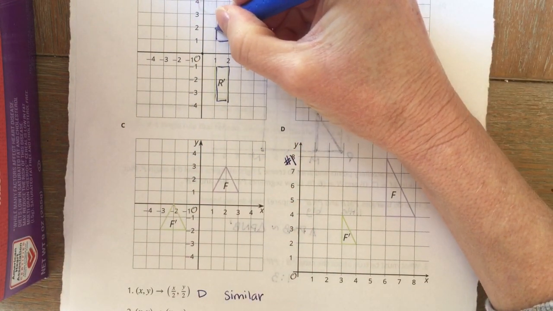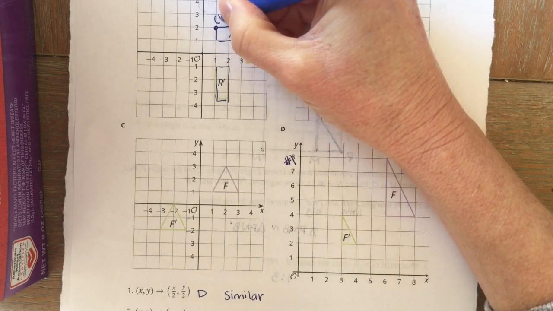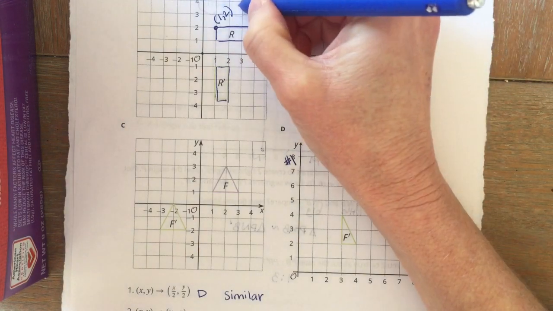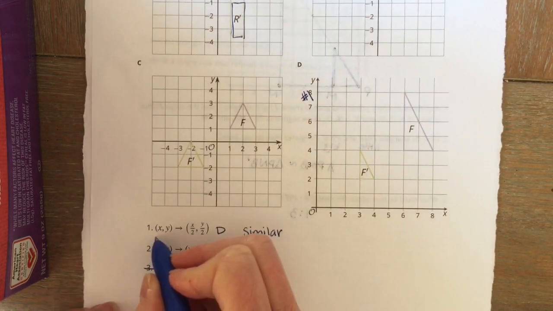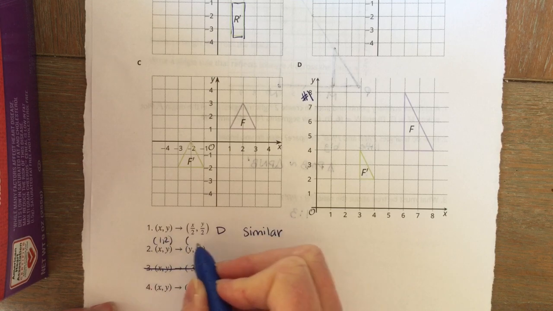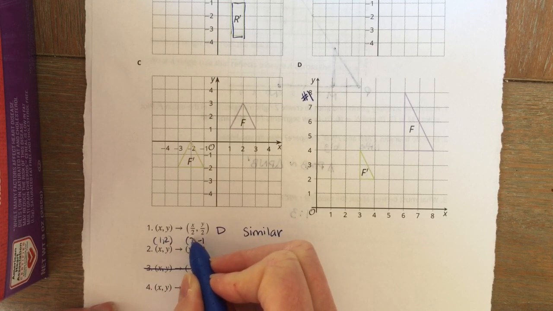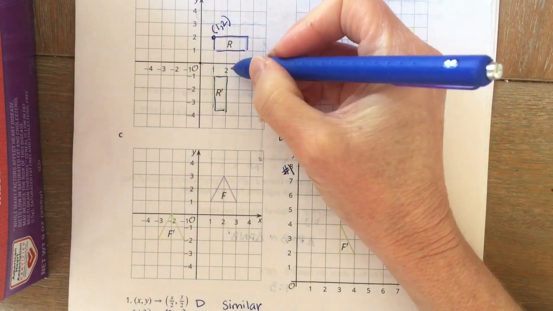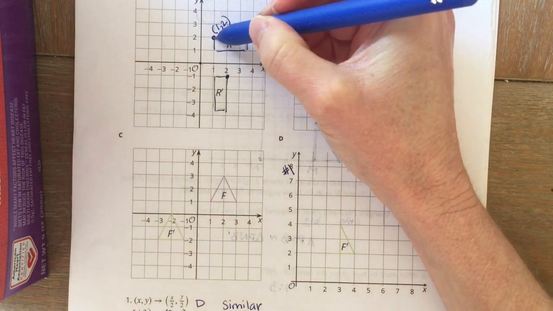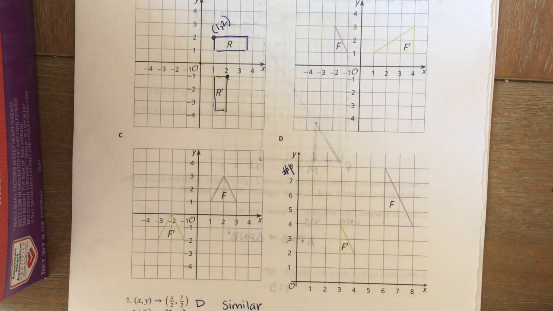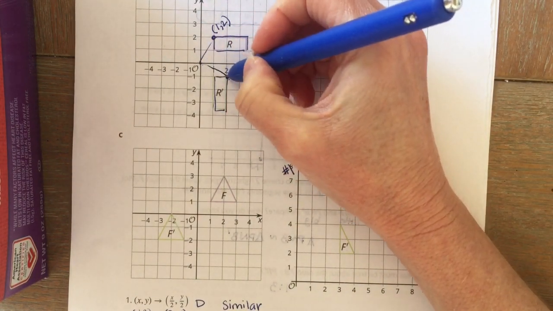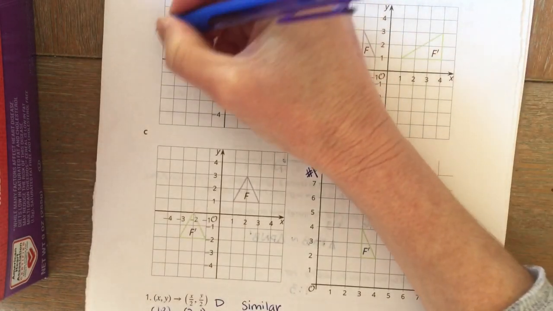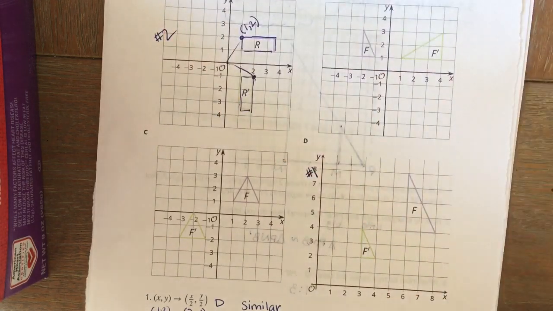I could also go get one of my coordinates. This coordinate is 1, 2, for instance. And I can see that if I do the rule to it, if I take my 1, 2, and I do my rule, I should get 2, negative 1. Well, if I look at my graph and I go over 2 and down negative 1, I can see where my point went as I did that rotation of 90 degrees around the origin. So it looks to me like 2 went with A, and this was number 2.